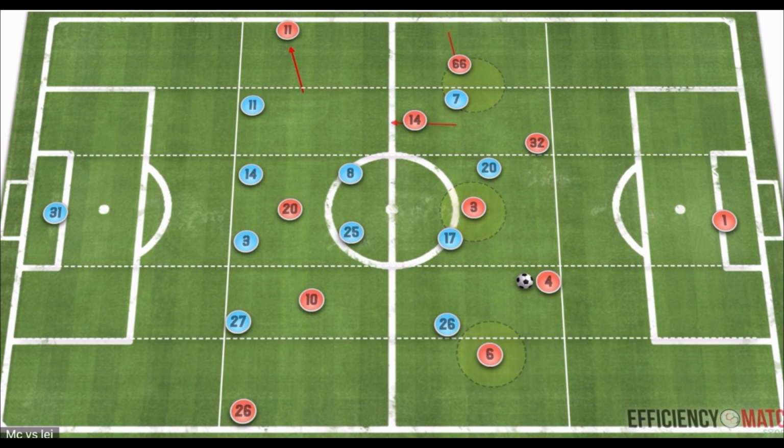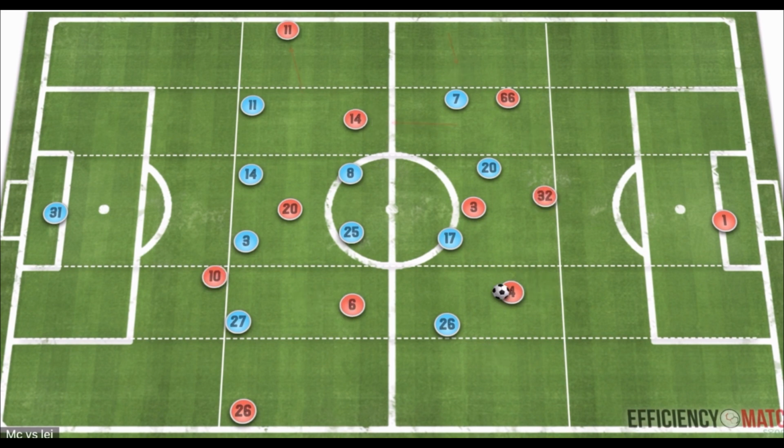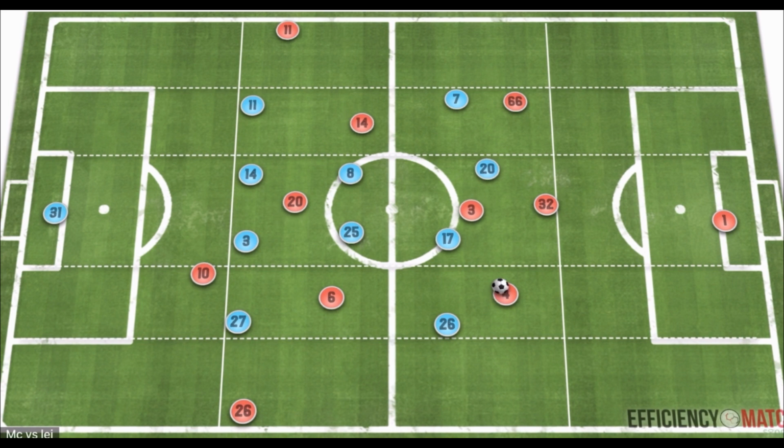Trent Alexander-Arnold will then come more narrow, and then Jordan Henderson will be the player occupying the space between the lines on the right-hand side. When Van Dijk dribbles forward to try and progress the attack, and Mane makes a more vertical run to try and exploit the space in behind, then Thiago can occupy the space higher up the field between the lines to try and progress the attack through.